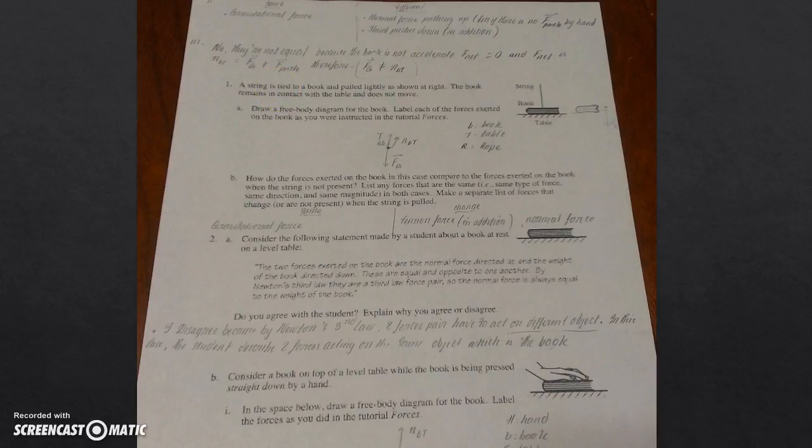B III. Is the magnitude of the weight equal to the magnitude of the normal force? I said no, they're not equal because the book is not accelerating, and by Newton's second law, F net has to be equal to 0, and F net is equal to the normal force of the table on the book equal to the gravitational force and the pushing force of the hand. So by this equation, as you can see, there's no way that the gravitational force is going to be equal to the normal force of the table on the book.